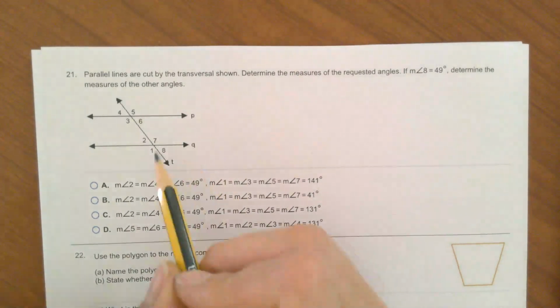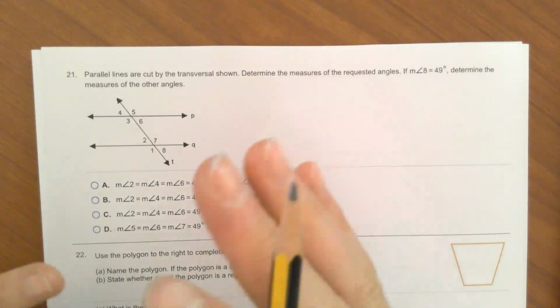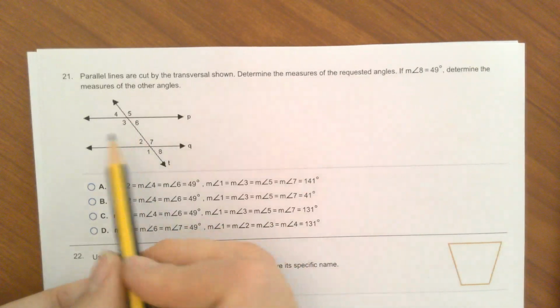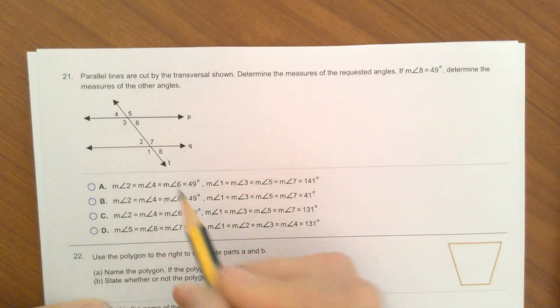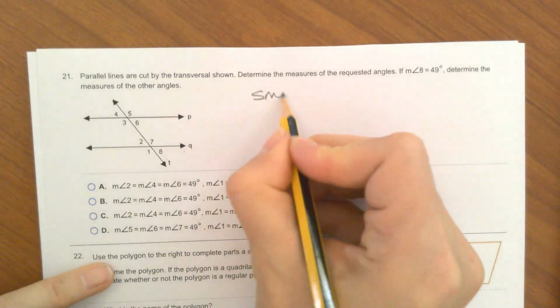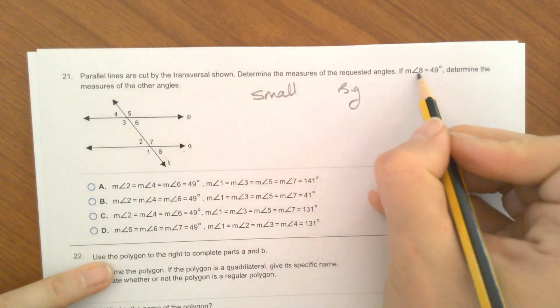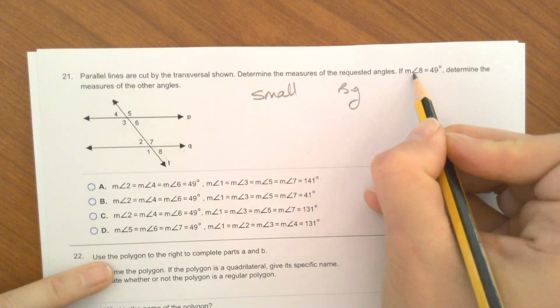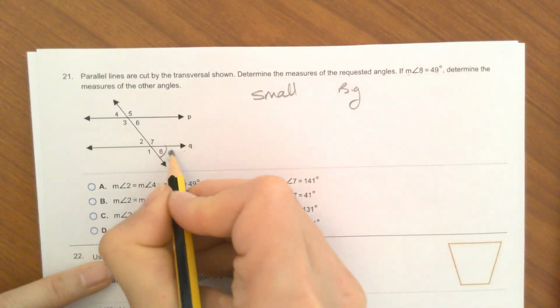So this question looks complicated, but it's not. There's really only 2 angles in here. When you have 2 parallel lines cut by a transversal line, it just makes 2 angles, a small angle and a big angle. Okay, so if I look here, it says if the measurement of angle 8 is 49, so let's find 8. So this is 49.